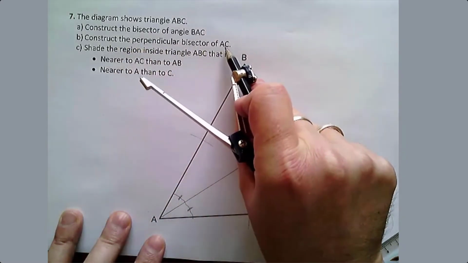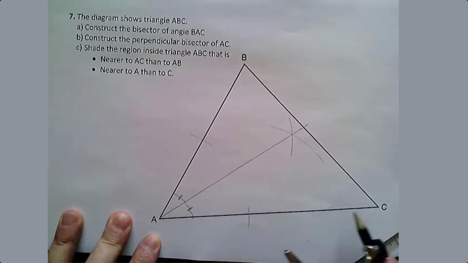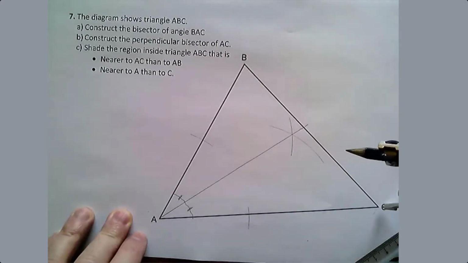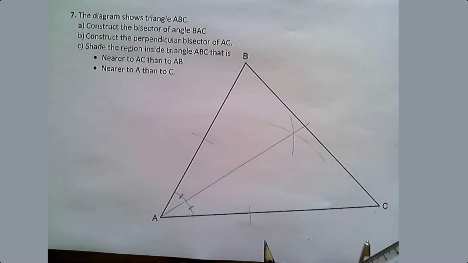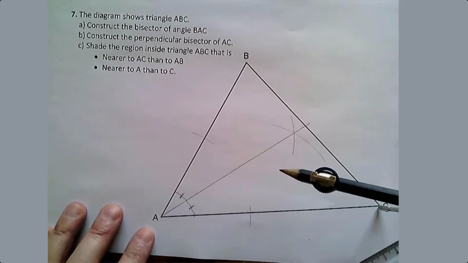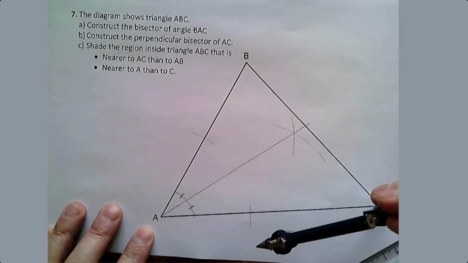All right, next, construct a perpendicular bisector of AC. This is AC, so we want to cut this line in half. Now to do it, we need to set our compass so that it's slightly more than half the distance between the 2 points. Between half and 2/3 of the line is a good distance. Okay. And then we're going to draw two arcs from C and from A, and then hopefully they'll cross.